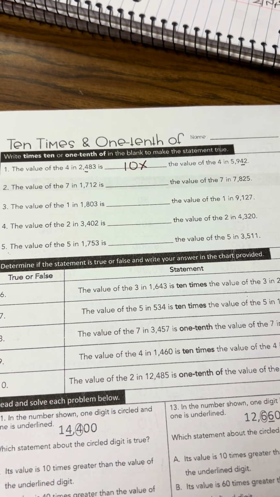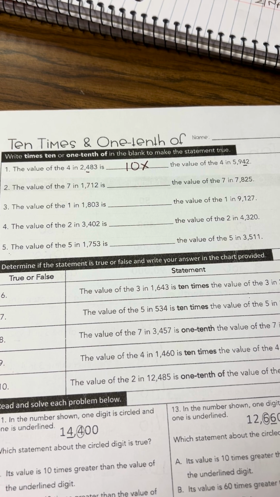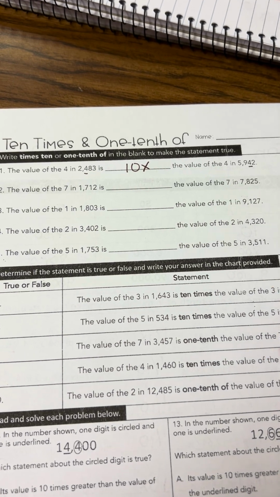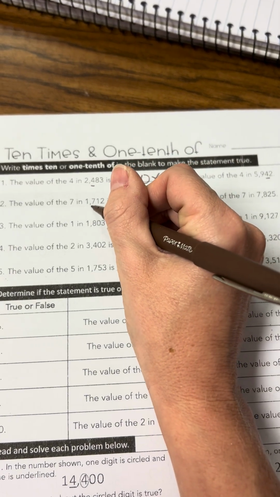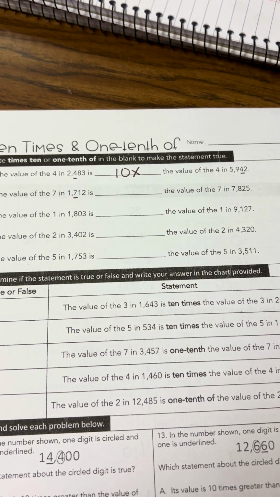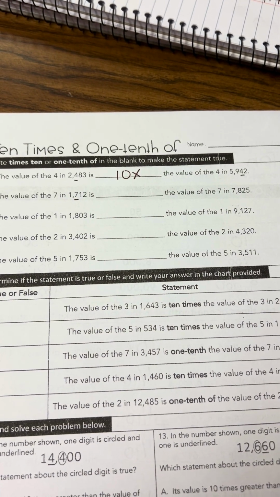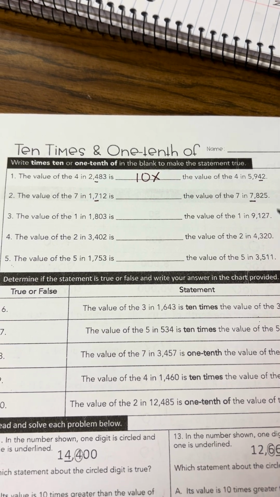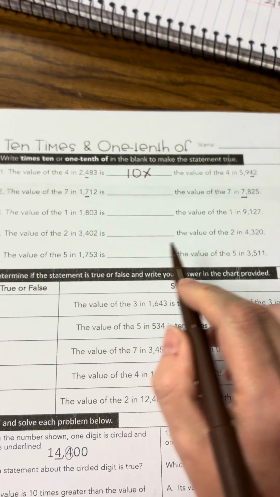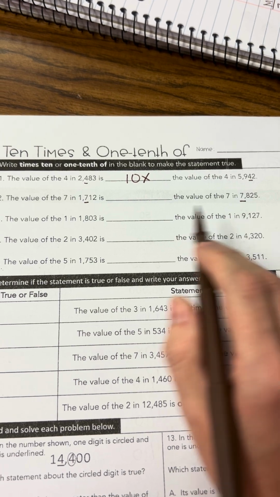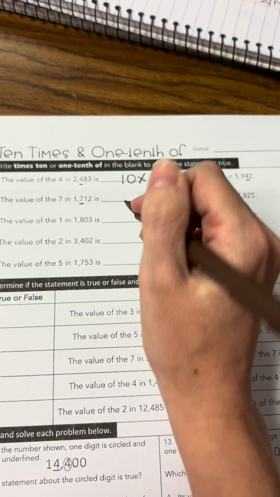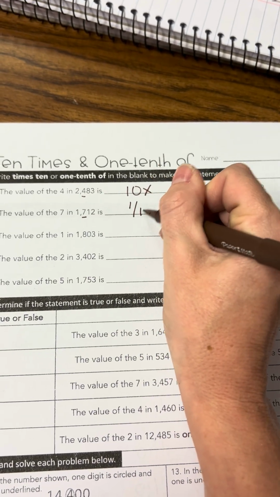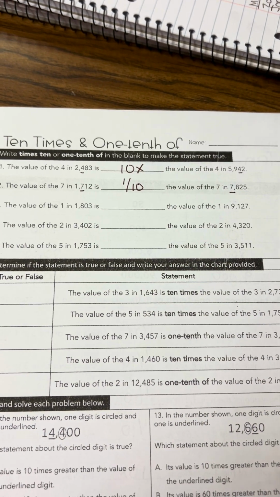Okay, number 2. The value of the 7 in 1,712 is blank the value of the 7 in 7,825. Okay, so this 7 is in the hundreds place, and this 7 is in the thousands place. So the hundreds place is less than the thousands place, so it's going to be 1/10 the value.